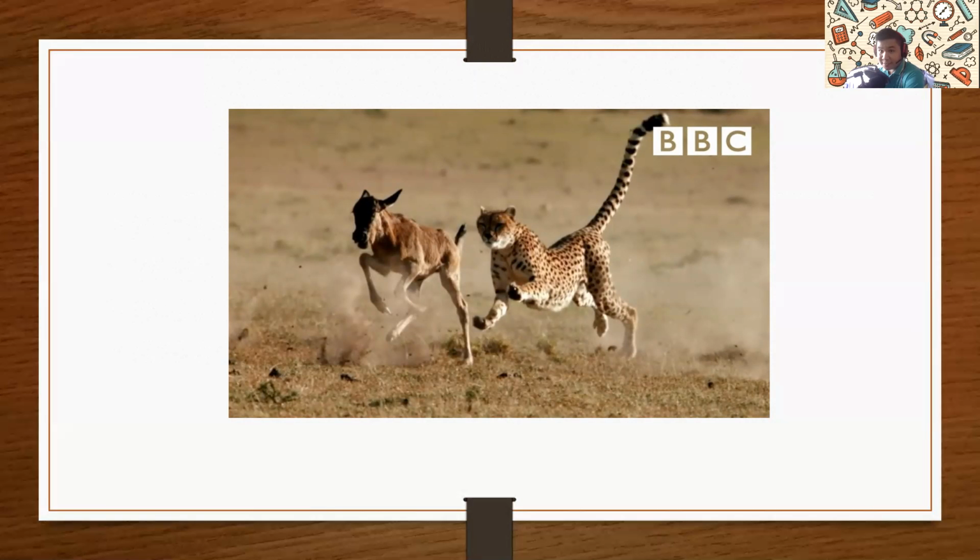But some cats, some big cats, like to hunt at night because they can find animals that are resting. These type of animals that tend to be active at night are called nocturnal animals.